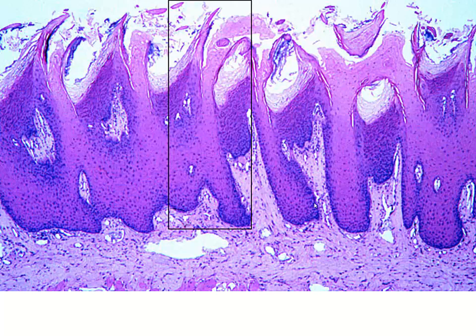Now, at a light microscopic level, again, we can see the spikes of our filiform papillae, and you can see the stratified keratin layers on the surface of these. So these are our filiform papillae in cross-section, looking with an H&E stain.